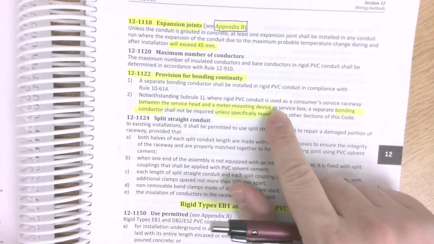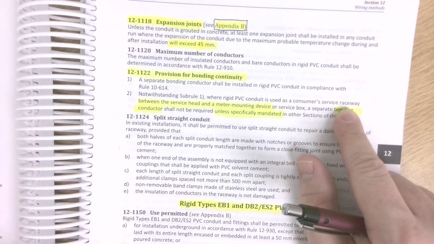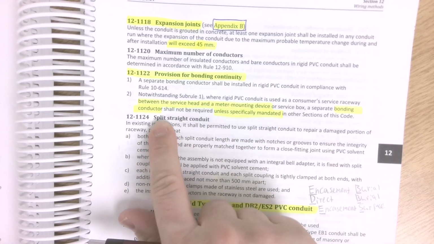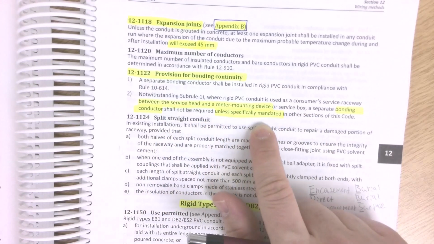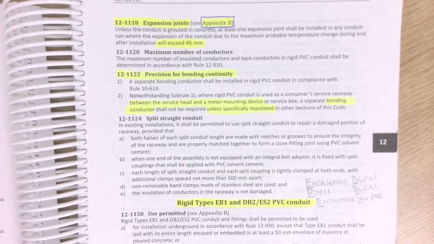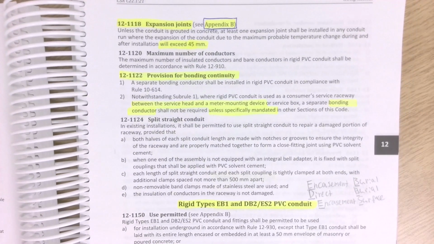where a rigid PVC conduit is used as a consumer service raceway between the service head and the meter mounting device or service box, a separate bonding conductor shall not be required unless specifically mandated in other sections of this Code. So if you remember back to our service requirements, we were talking about running a USB cable underground, and then it would come up from the earth into the meter base through a PVC conduit.